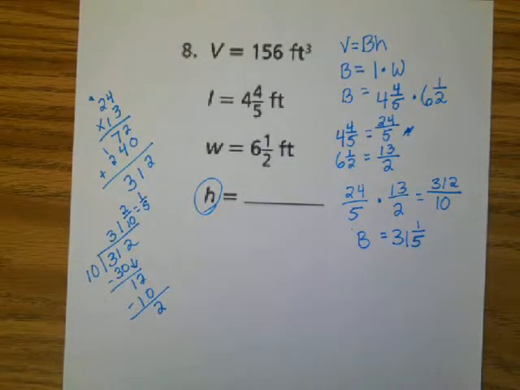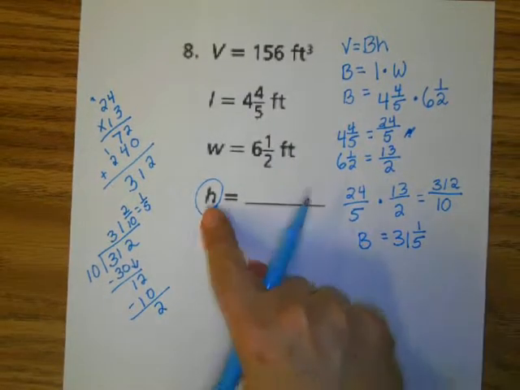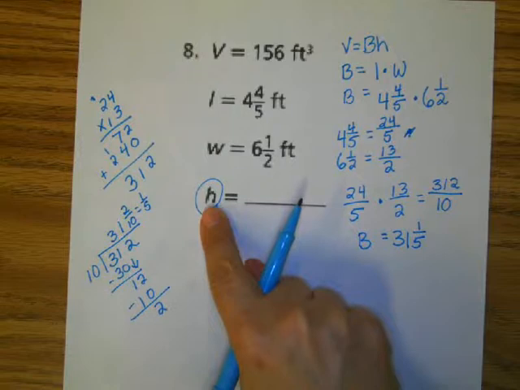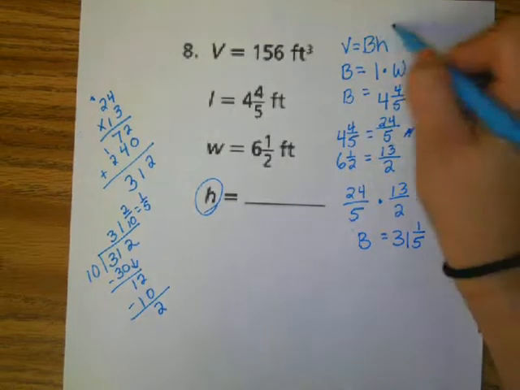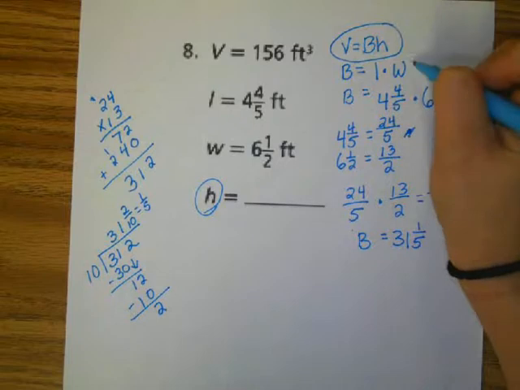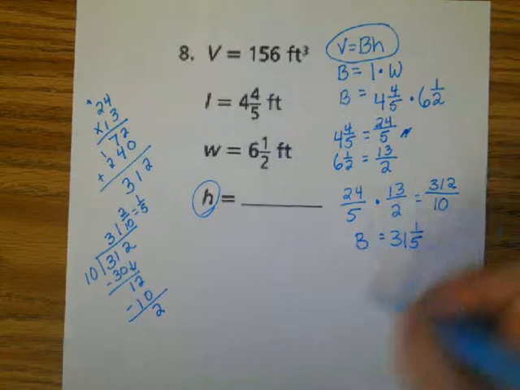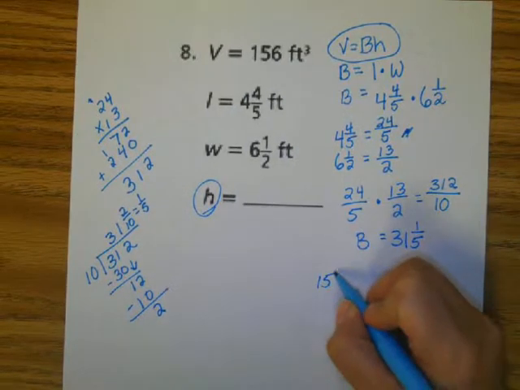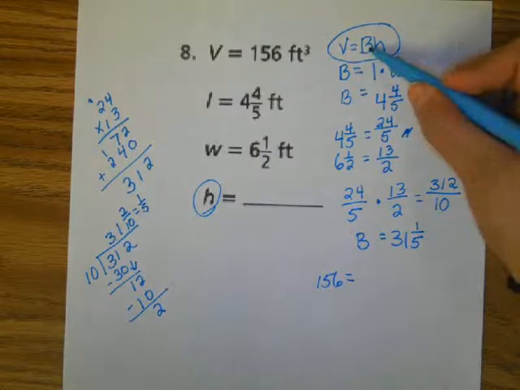My base, I know that now. 31 1/5. I don't know the height, so I'm going to say times h. This right here is my equation, or formula. Once you get that equation, then you can just solve for h.